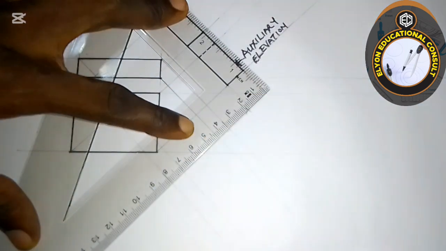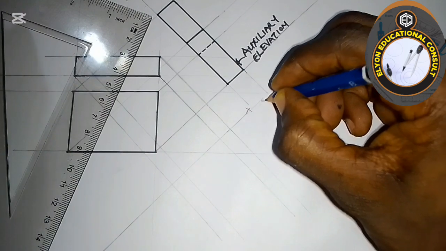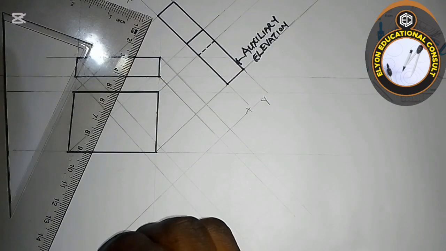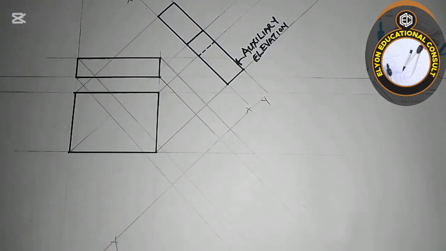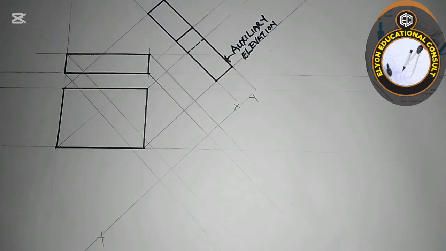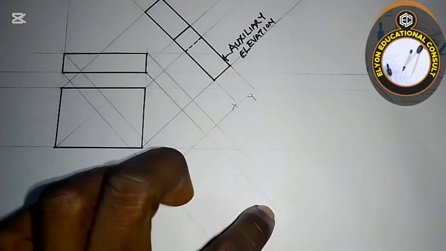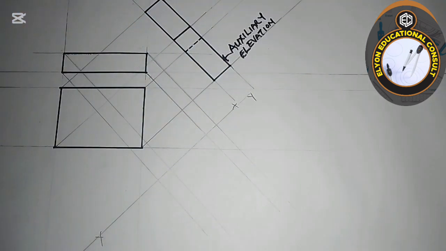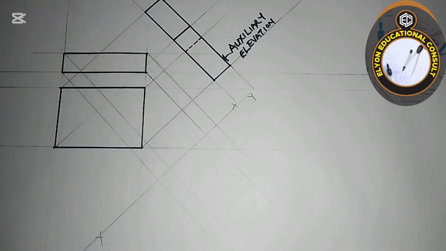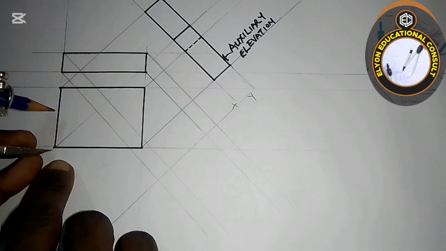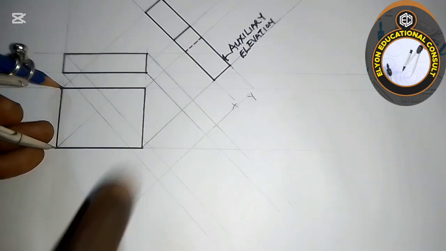So I will have this, let's call this my y line. So we have this now. From here, don't forget, I'm projecting from the elevation, meaning that I'm drawing the auxiliary plan. So I'm going to pick this height, just like I did for the auxiliary elevation.